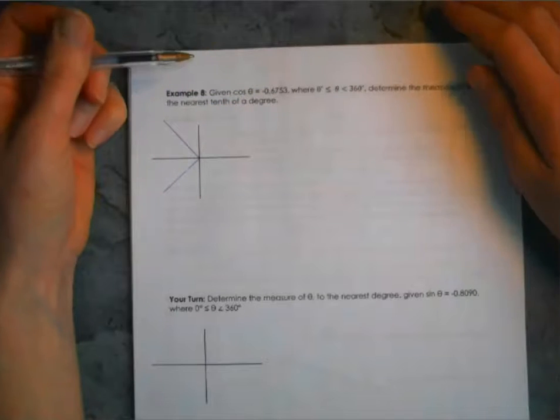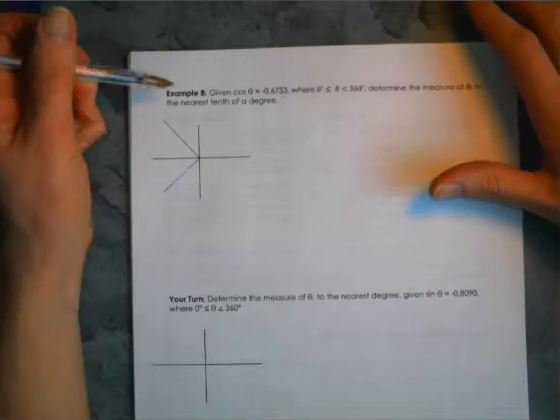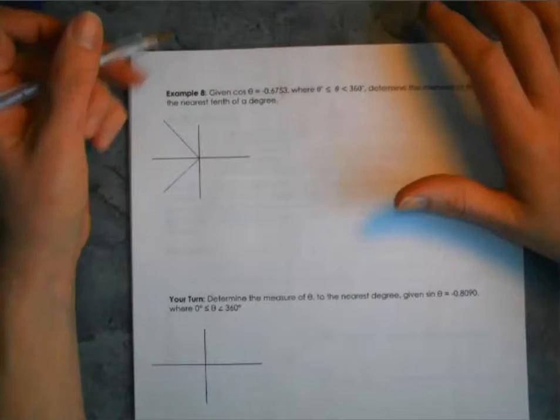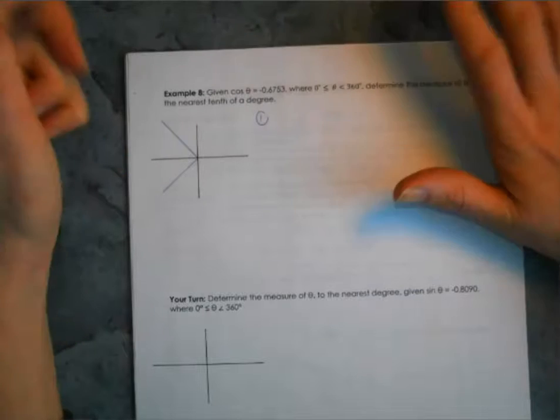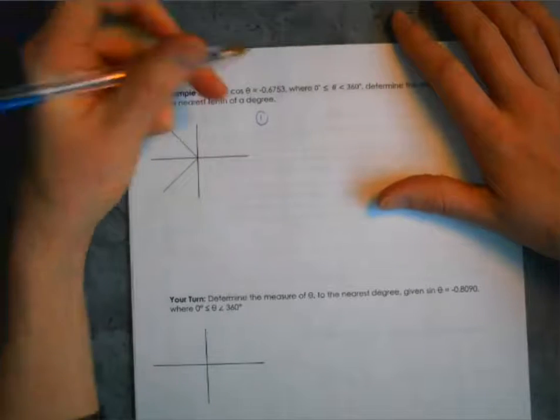0.6753, which might seem a little bit intimidating, but we're not going to let it do that to us. So the first step is just follow your steps and you'll be okay. So use the CAST rule.